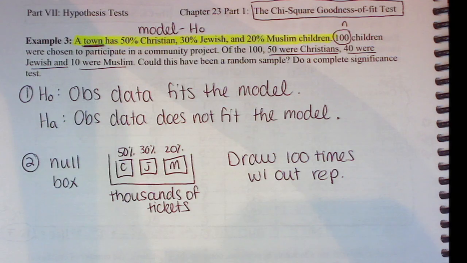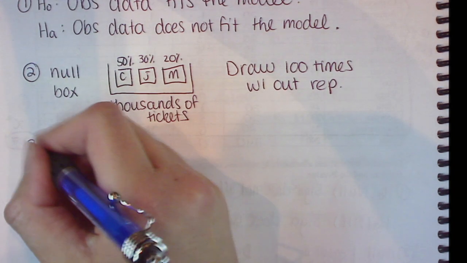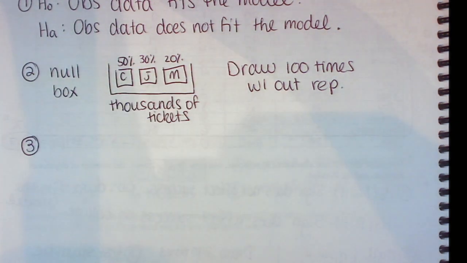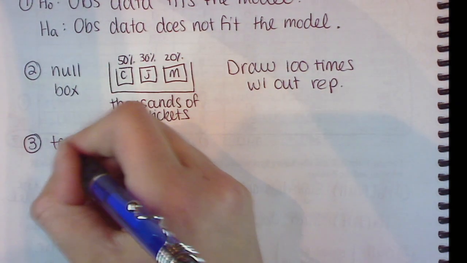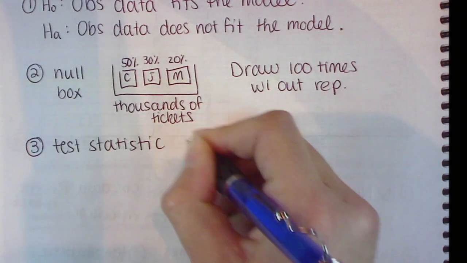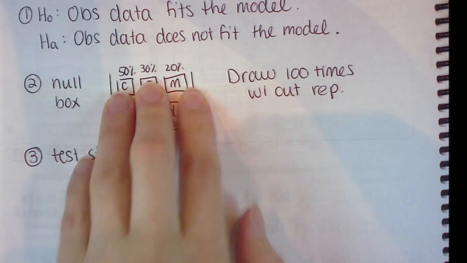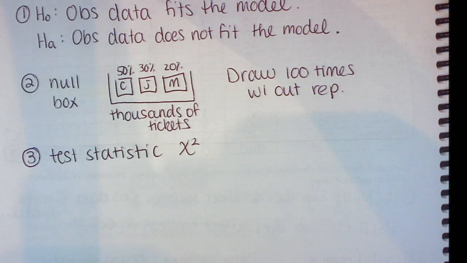So my step 3 is to, this one doesn't give me a table, which is kind of annoying. I have to draw my own, but you guys will get a table. So step 3 is to calculate my test statistic, chi-squared, because I want to know, are these numbers different than what I observed? So, how do I make this table?